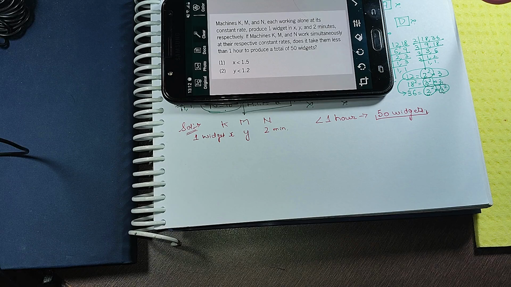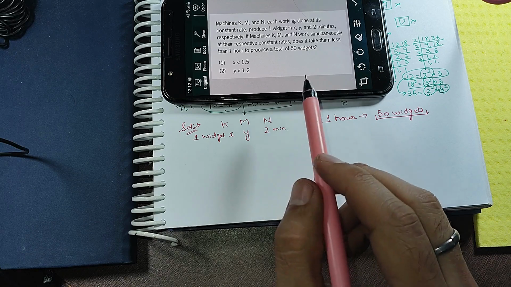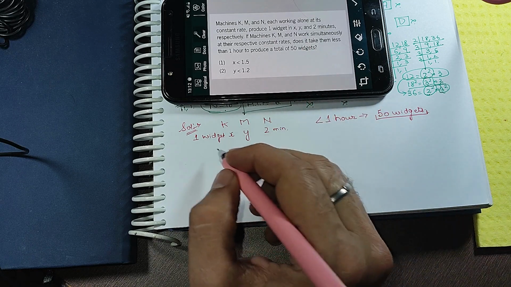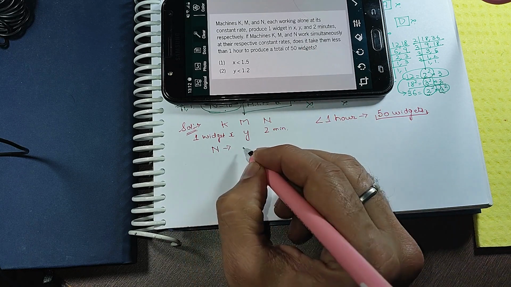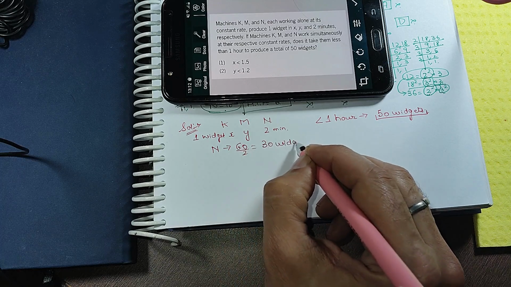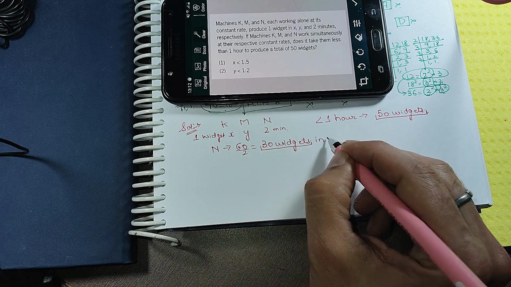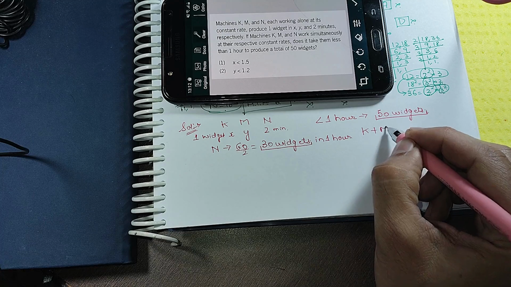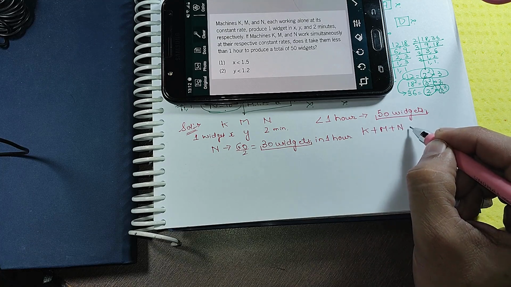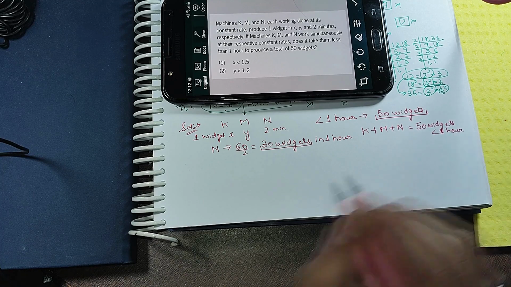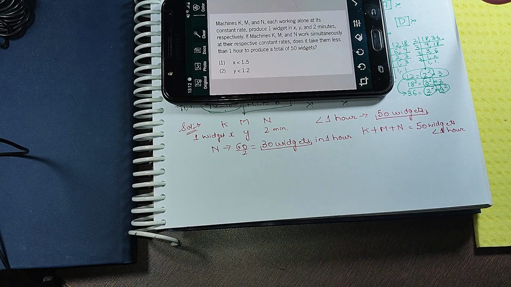Now, since we have been given that the machine N completes one widget in 20 minutes, so in 1 hour N will make 60 divided by 2 equal to 30 widgets. So this is given to us that N makes 30 widgets in 1 hour. Now we need to find that combining K plus M machines, if they are working at their constant rates, do they produce 50 widgets in less than 1 hour, right?